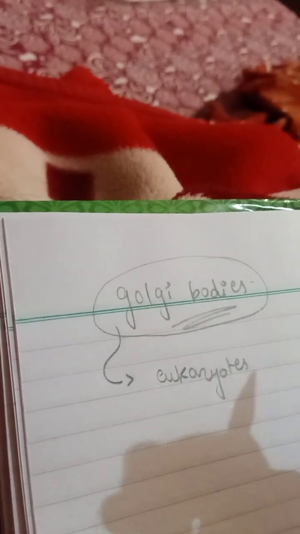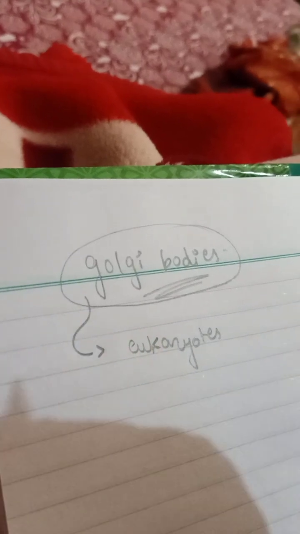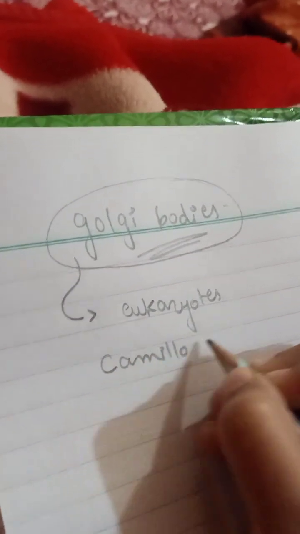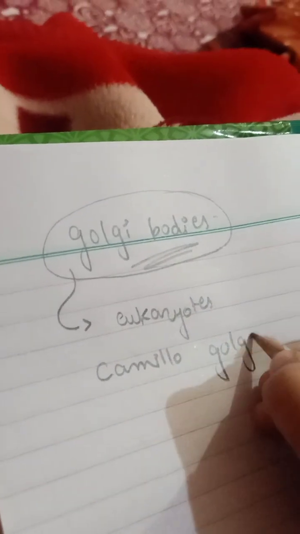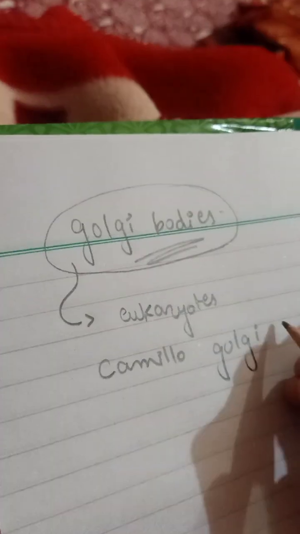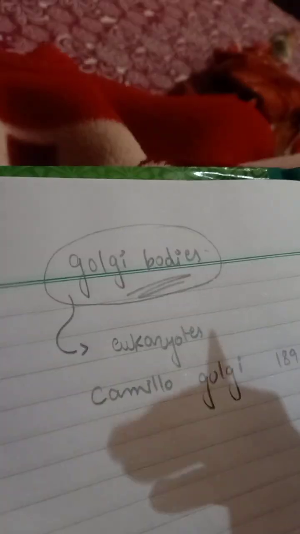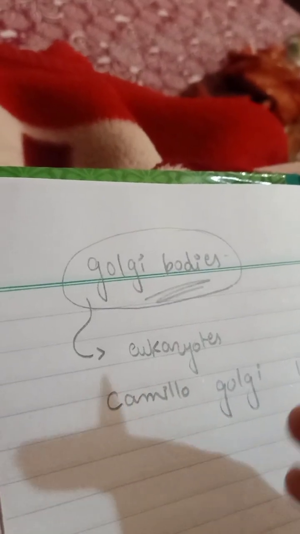It is found in all the eukaryote cells. It was first discovered by Camillo Golgi, an Italian biologist, in 1898. So it was named the Golgi apparatus, or the Golgi bodies, or the Golgi zome, or you can say the Golgi complex too.